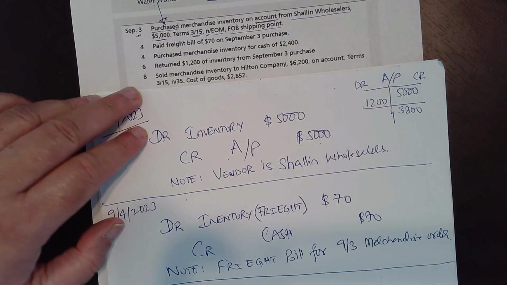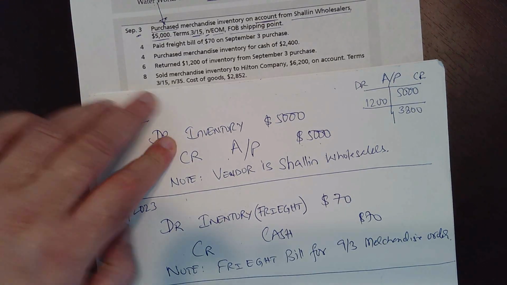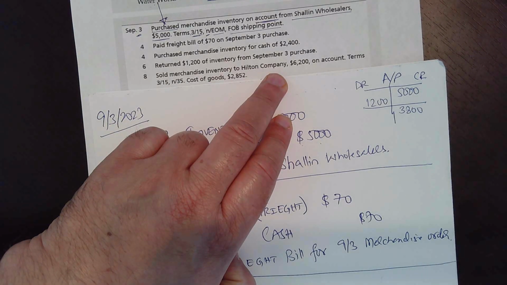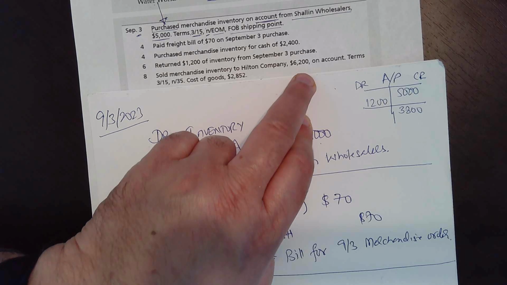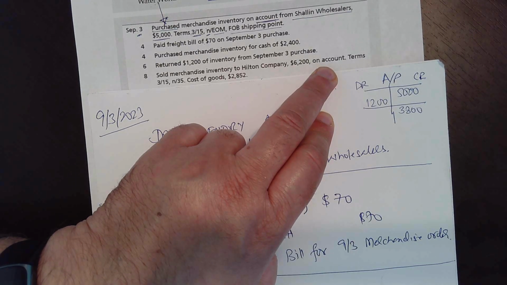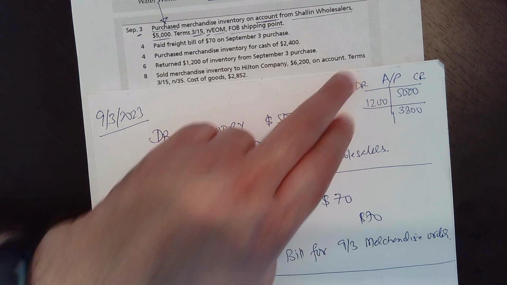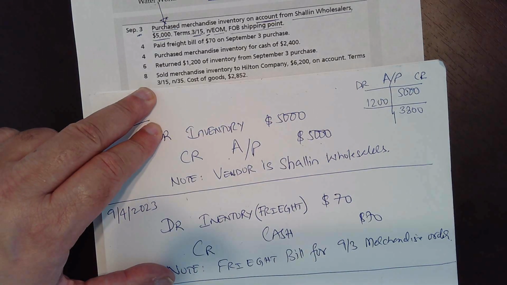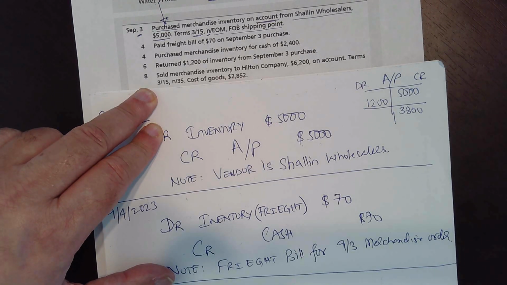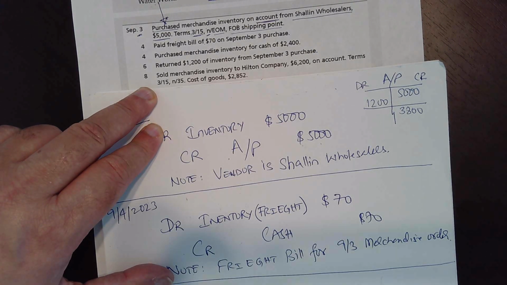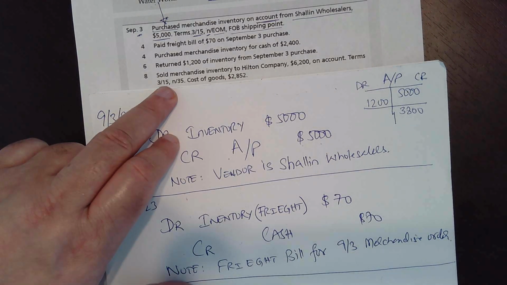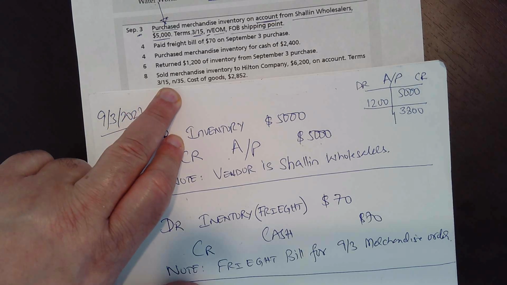Now we are on September 8. It says sold merchandise inventory to Hilton Company for $6,200 on account, meaning we're not selling it for cash. It's going to be an account receivable. They will pay us later. The term we are offering is that if Hilton Company pays within 15 days, we will give them a 3% discount. Otherwise, the whole amount is due in 35 days.